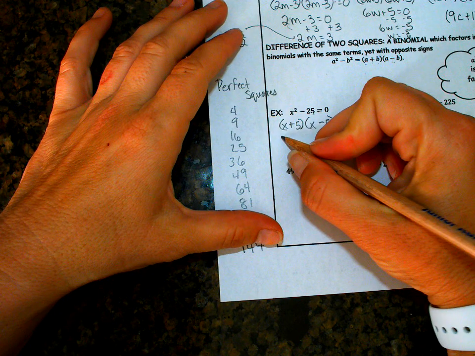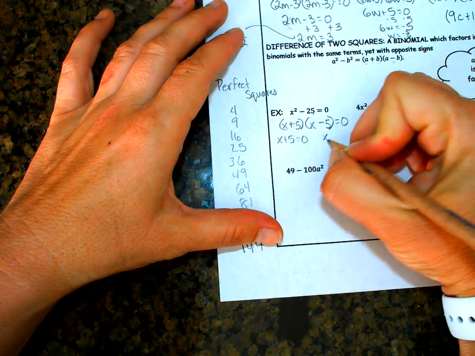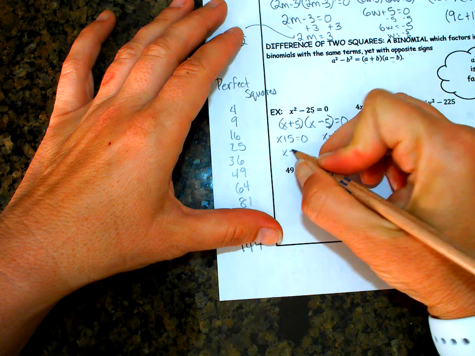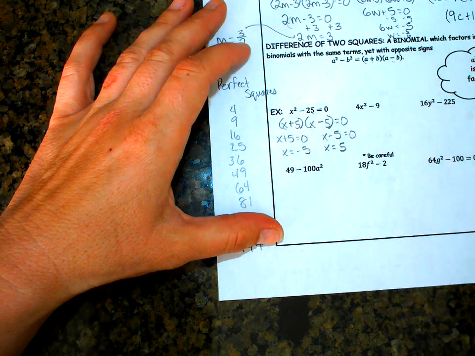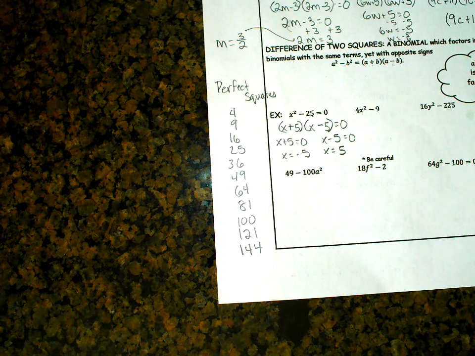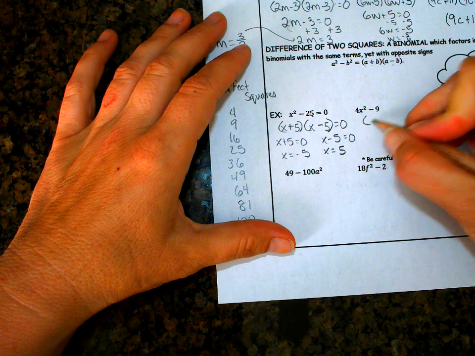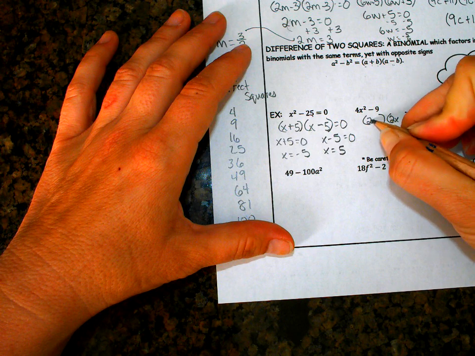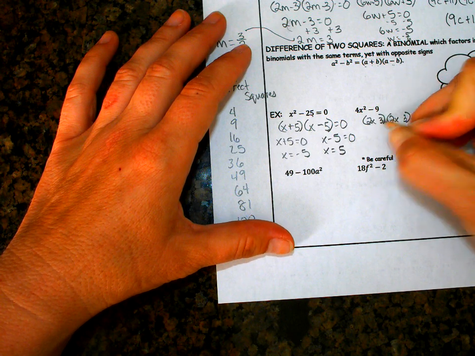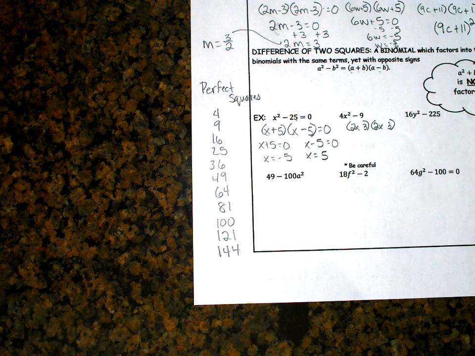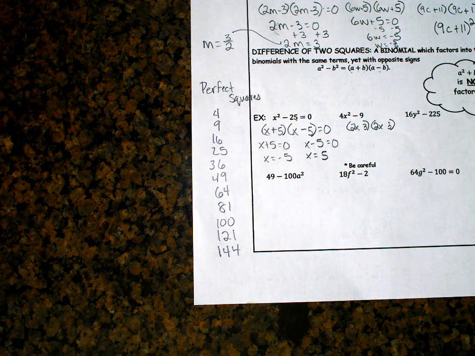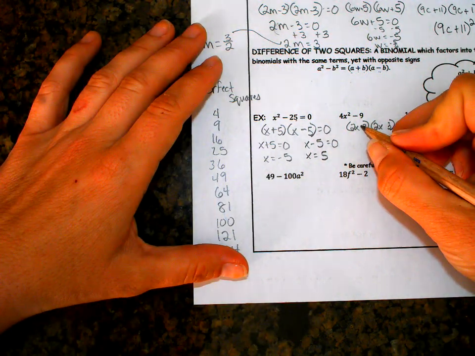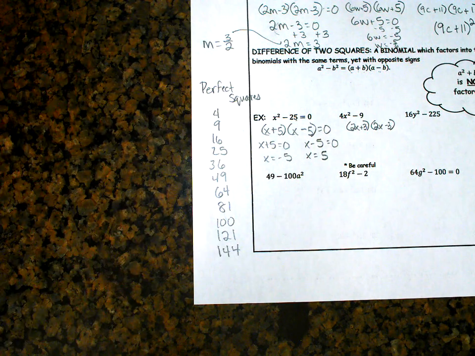Well, if it equals 0, set both of them equal to 0. Okay? So you're done. 4x squared minus 9. 4 is 2 times 2. What's 9? 3 times 3. So plus minus. Okay, very good.